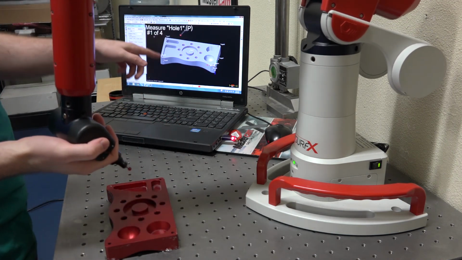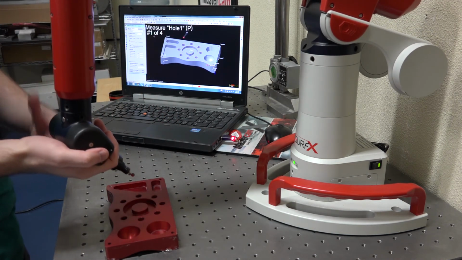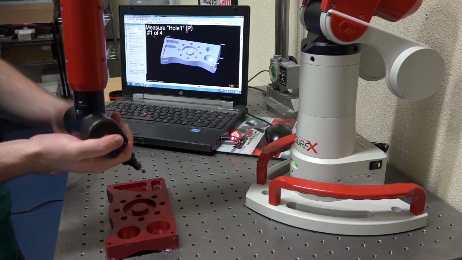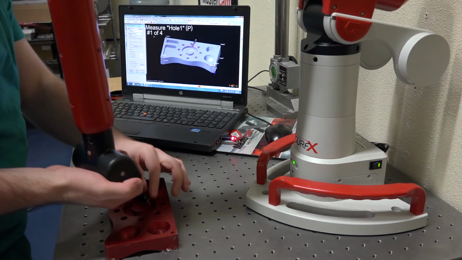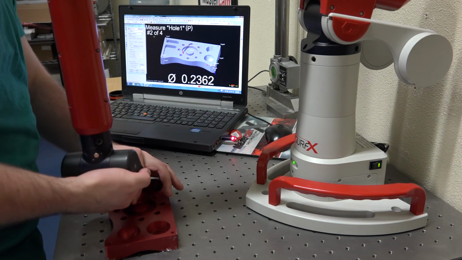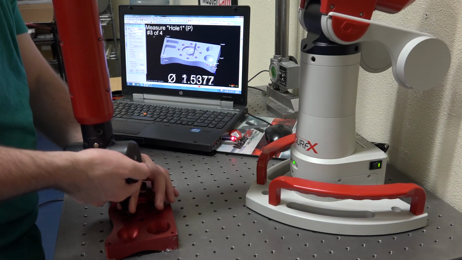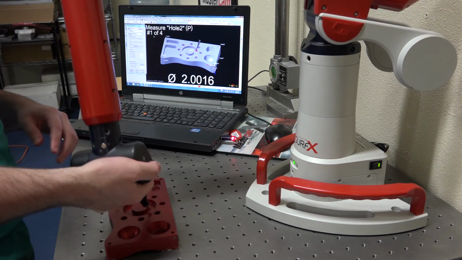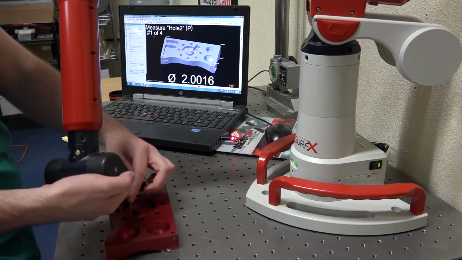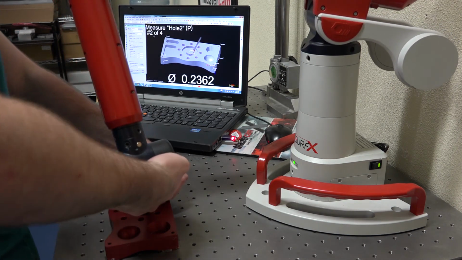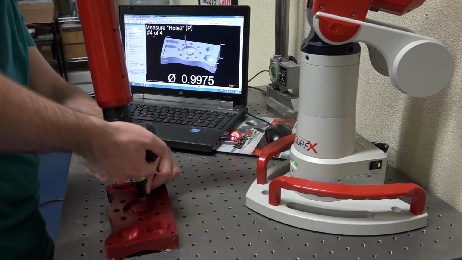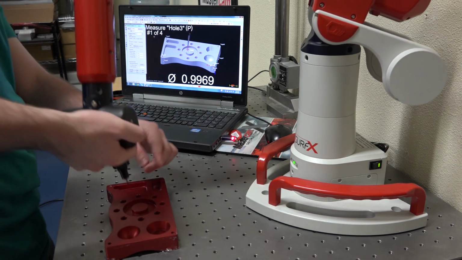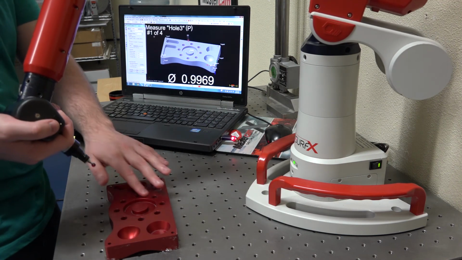And so for holes it takes 4 points. And you can vary this whether it's 3 or takes 6 points or as many as you want. So I'm going to grab 1, 2, 3, 4. That lets me know it's a complete hole measured. Now I'll get this little boss in the center. So that's 1, 2, 3, 4. Now I can do this for all these little holes in here.